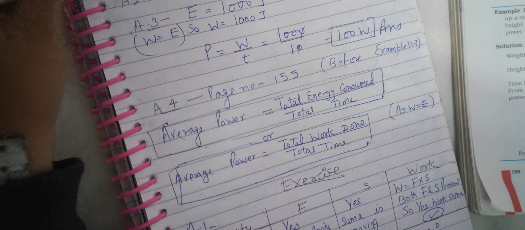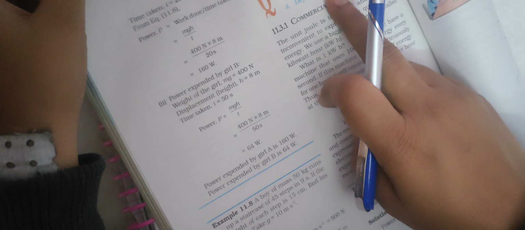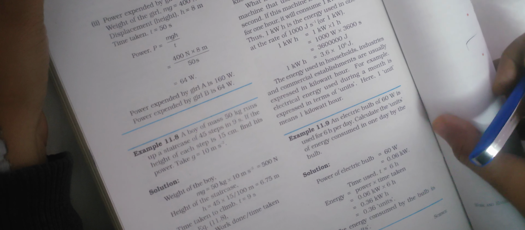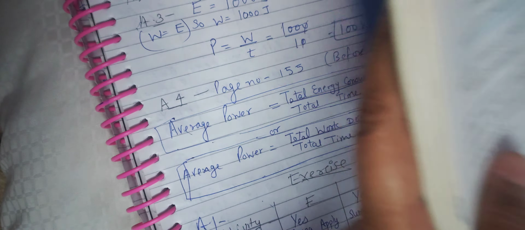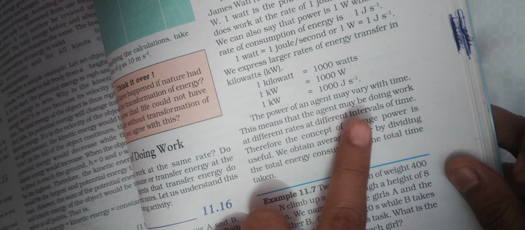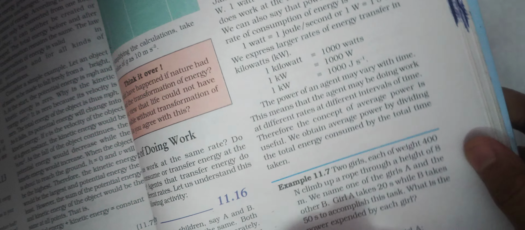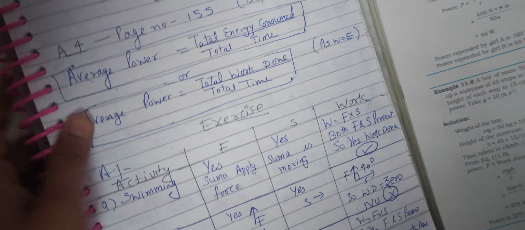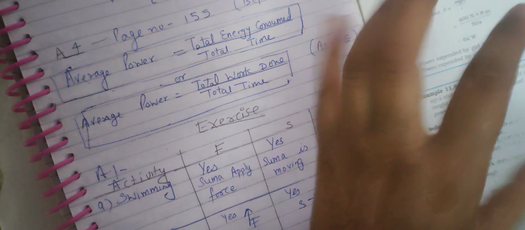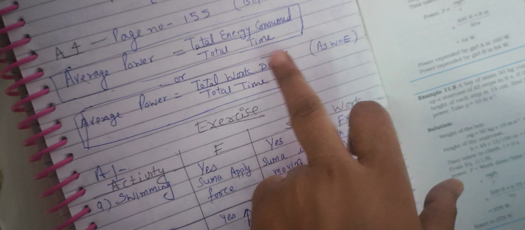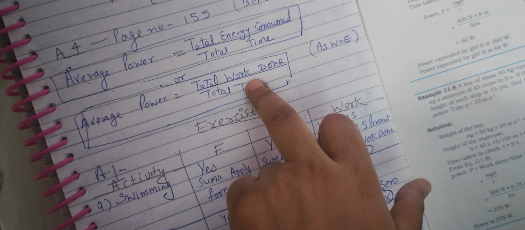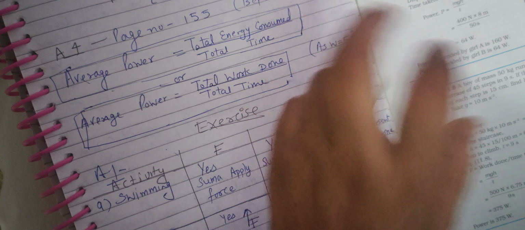Okay, that's one. Now the next one is average power. Its definition is given on page number 155. You can see here, the concept of average power is given. So what is average power? I just told you, it is total by total. How much total energy you are consuming in the total time is the average power. In case of energy also you can write it, and in case of work also, because work is equal to energy. That is the work energy theorem.